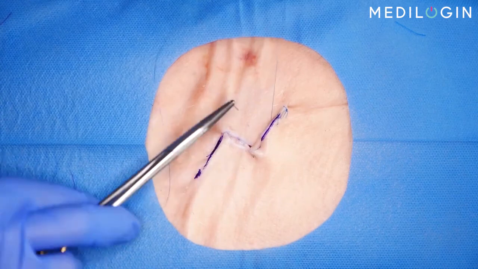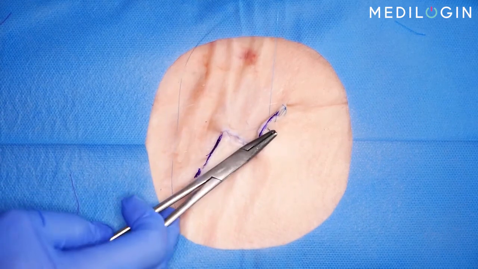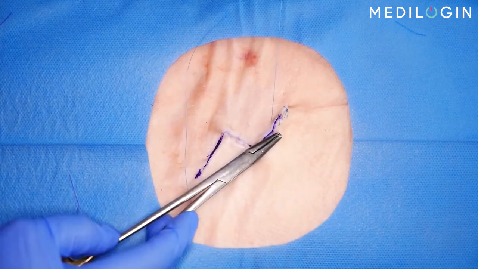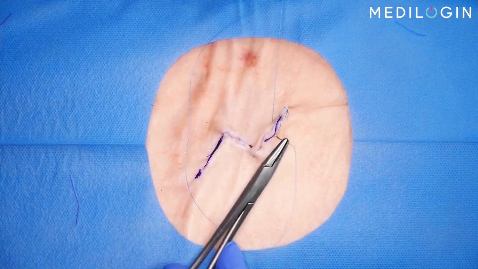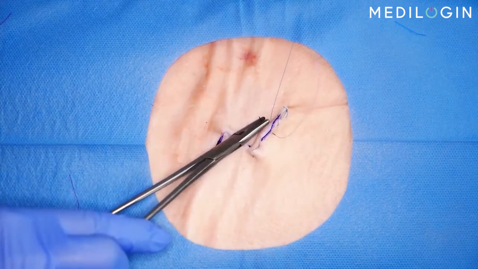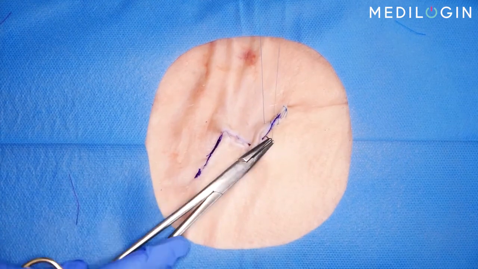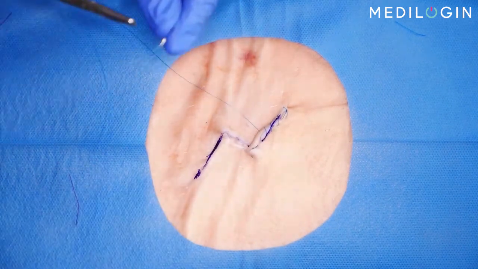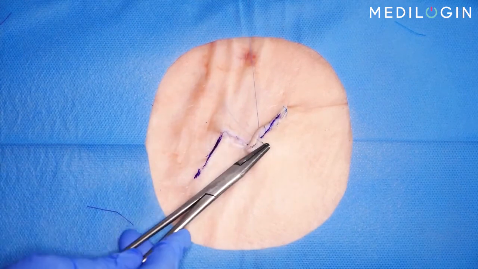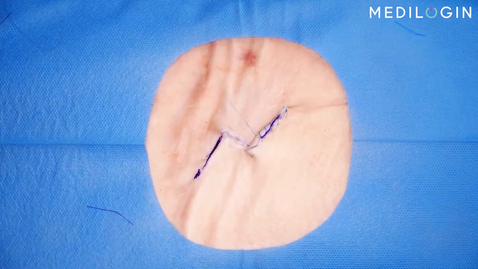The skin is penetrated perpendicularly and the needle passes through the epidermis and dermis. Through supination of the wrist, the needle exits on the opposite side at the same distance from the wound edge and at the same height. Here you can see the execution of the continuous suture in a time-lapse video.